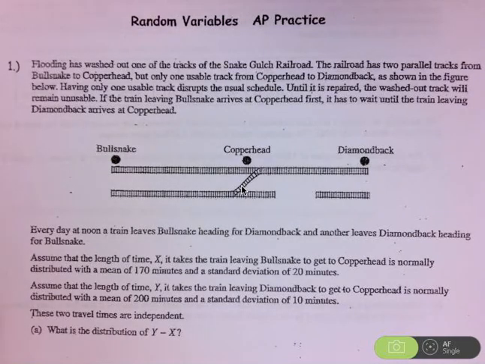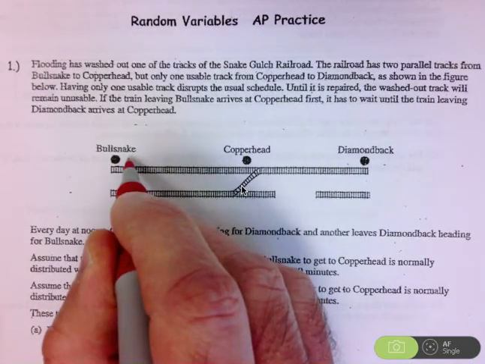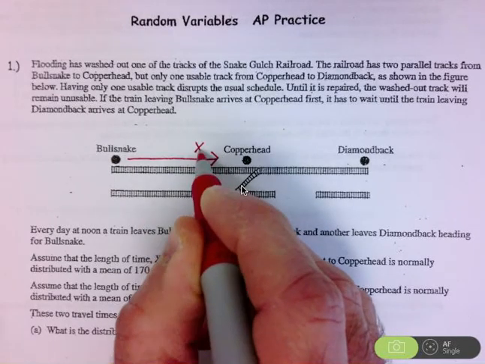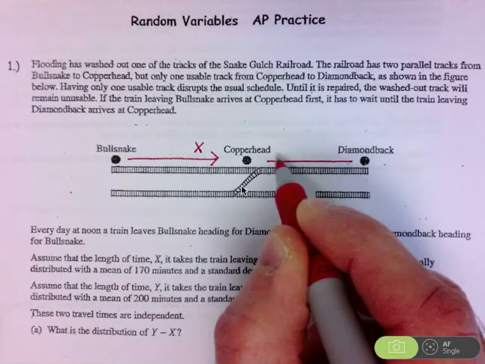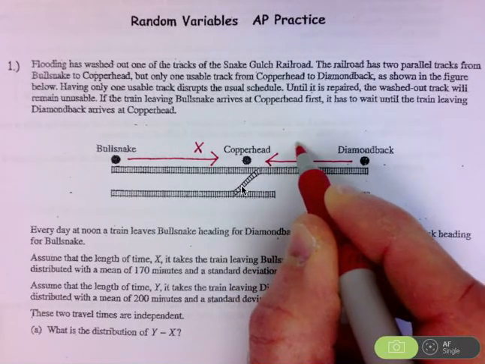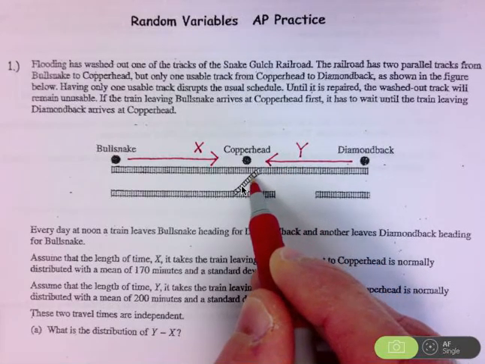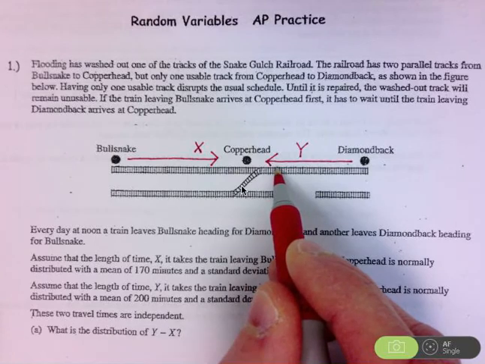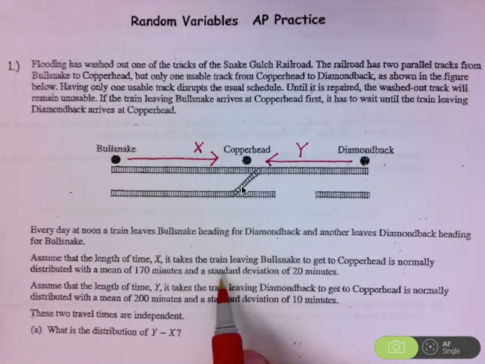So essentially what's going on here, you have two trains that need to use the same track. So you have a train X that goes from Bull Snake in this direction, and then you have a train Y that's heading from Diamondback in the opposite direction. So clearly that train heading from Diamondback has to cross to the other track before X can continue. Otherwise, they're going to crash into each other. So some important information here.